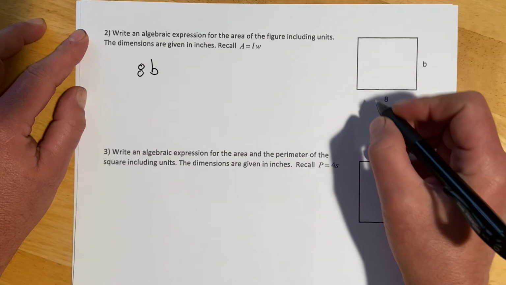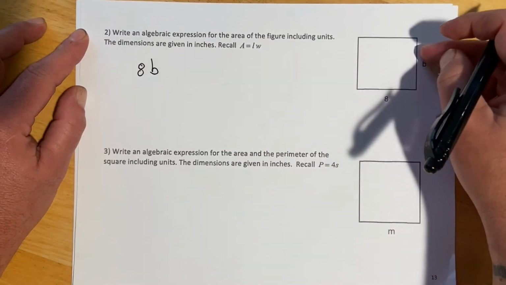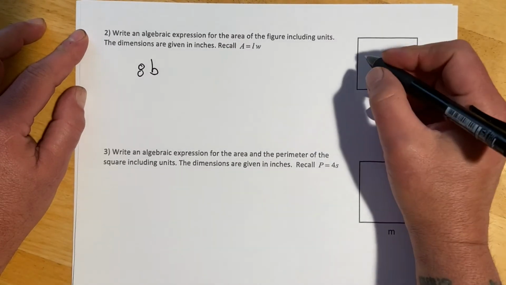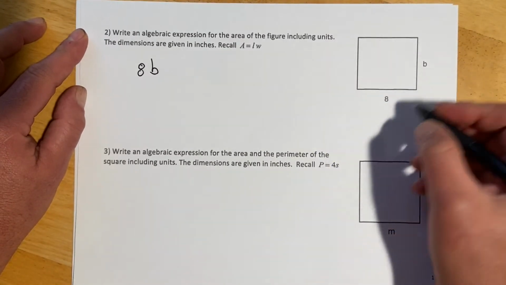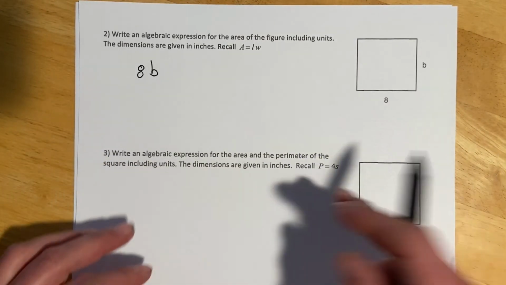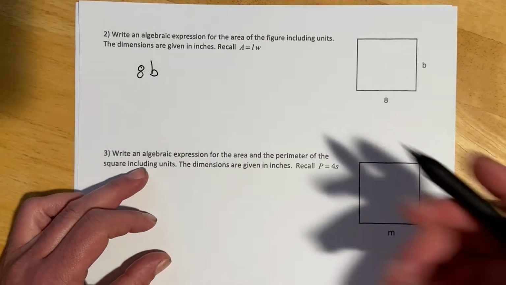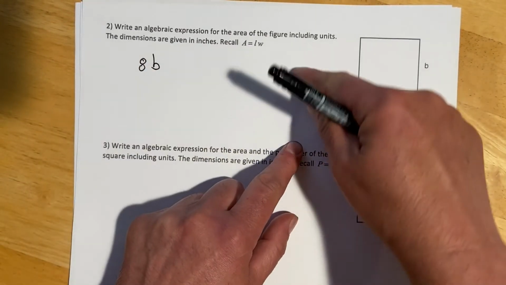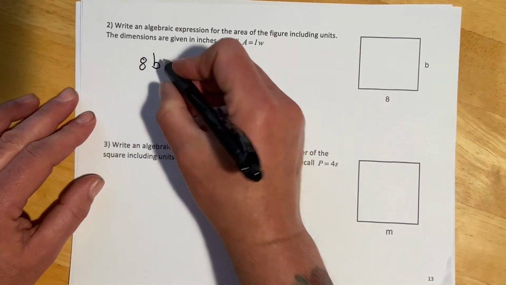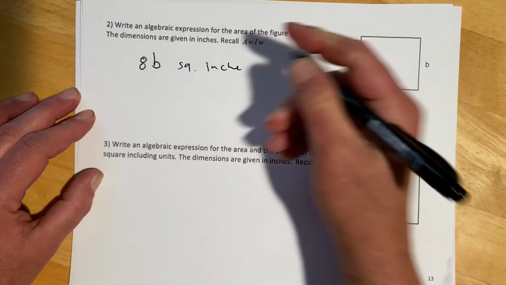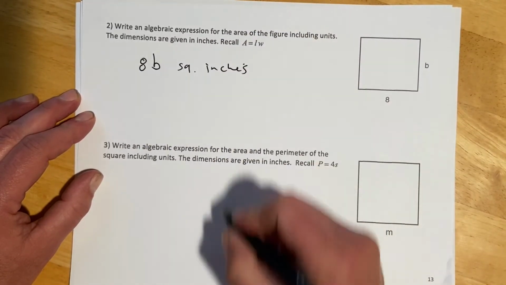Area, so something in terms of units: if we go inches times inches, what we're getting is inches squared, or square inches. And that's going to be a unit of area. When we're doing perimeter, in this case it's inches again, but that would just be plain inches because it's a unit of length rather than measuring area.